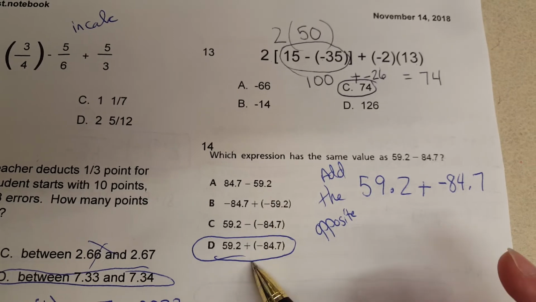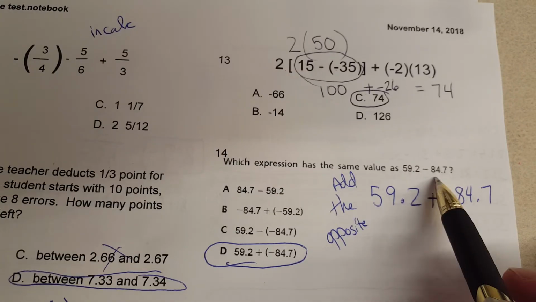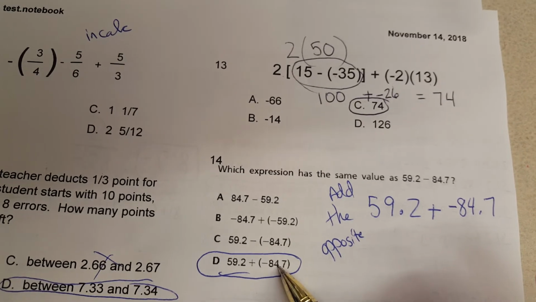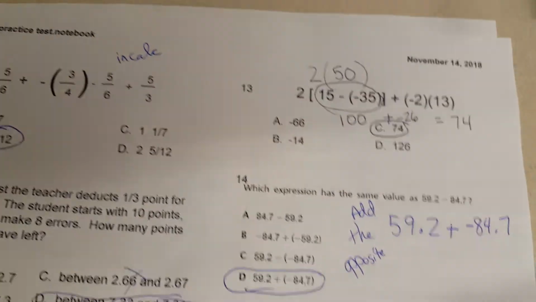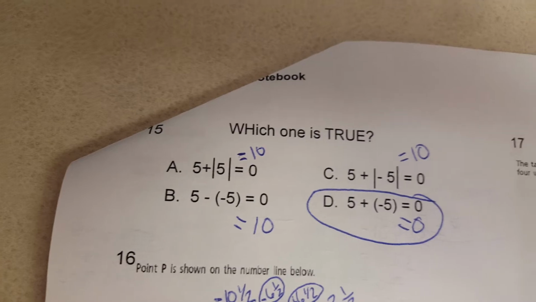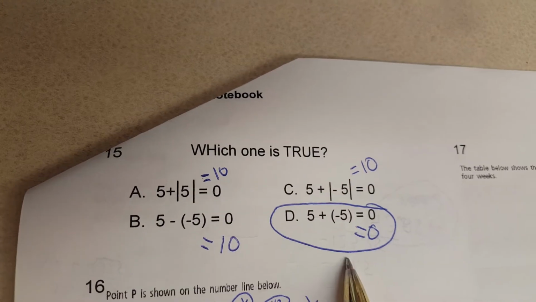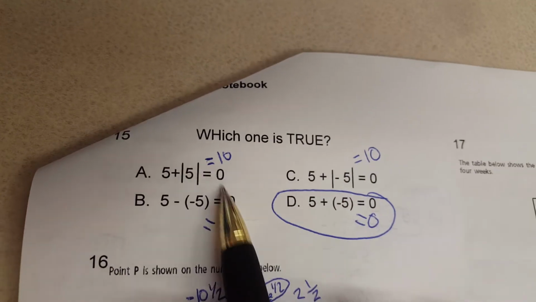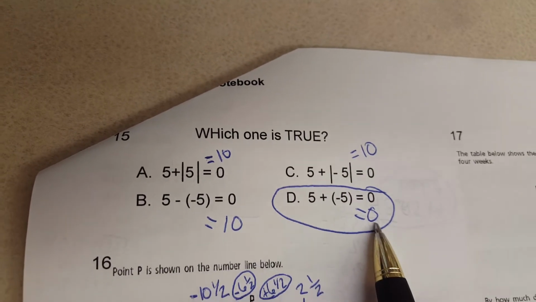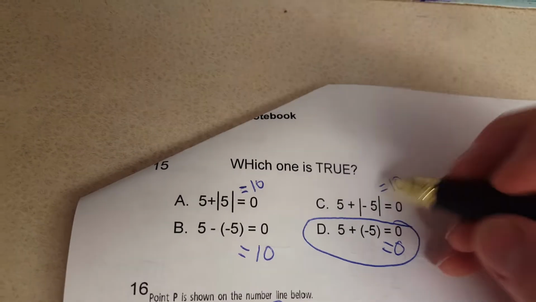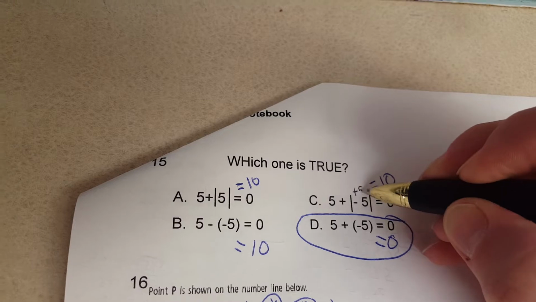Or you could have solved each of these. Punch this in the calculator, get a number. Punch each of these in the calculator and get a number. The only one that is correct is D. Which one is true? If you solved each of these, the only one that equals 0, since all of them say that they equal 0, is D. Absolute value, remember, always becomes positive, okay, because it's a distance.